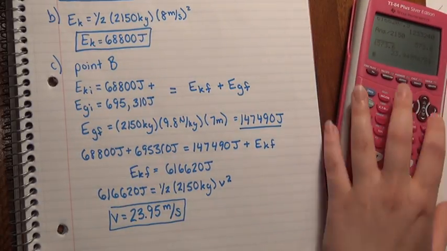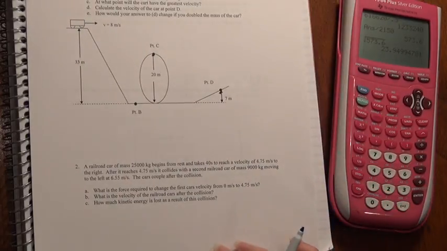Now part E is how would you change your answer to part D if you doubled the mass of the car?